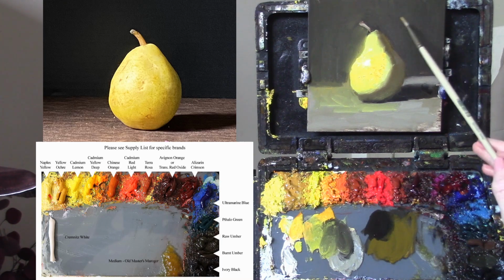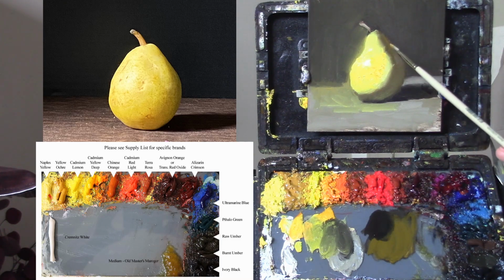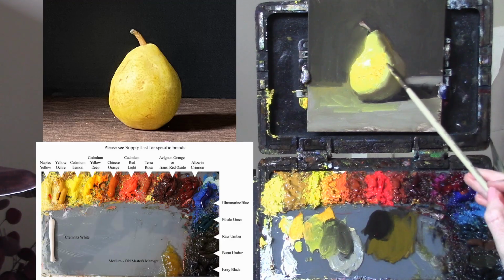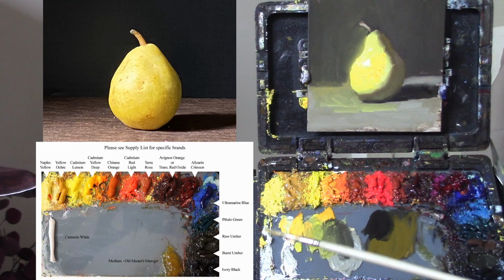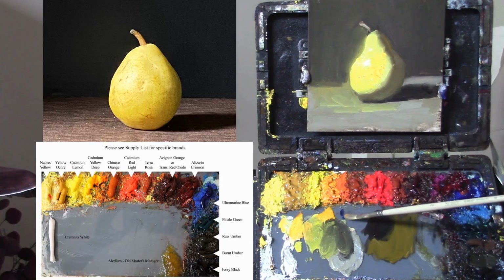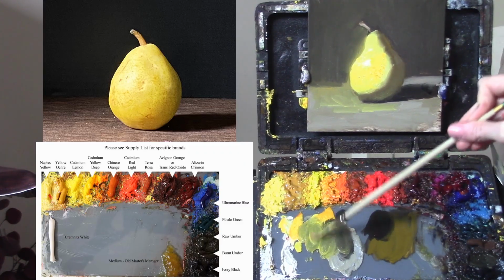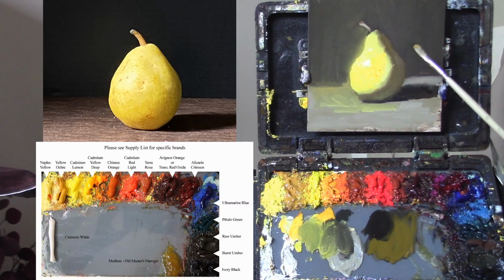I can also go a little bit further with that darker greenish grayish color as it's about to turn into shadow. So I can start to reach for a little bit of ultramarine. Let's do a little bit of raw umber. And with this yellow, go a little more green here, especially since the pear is our only subject.